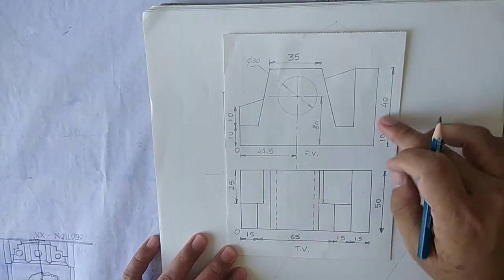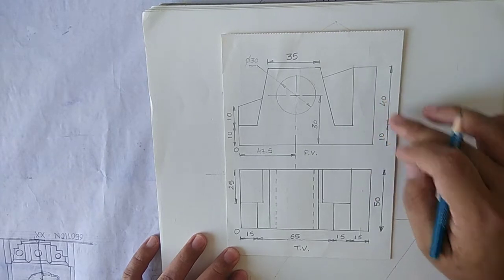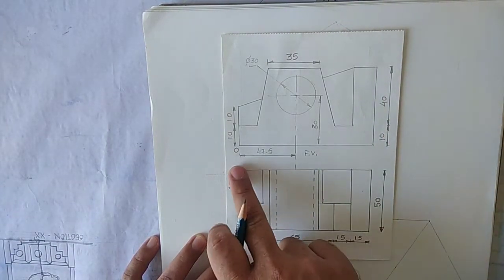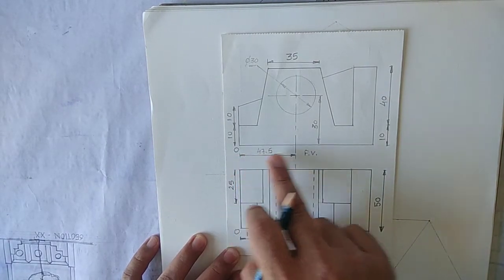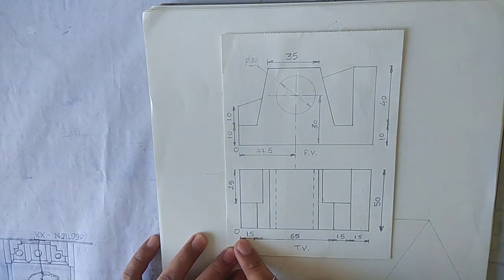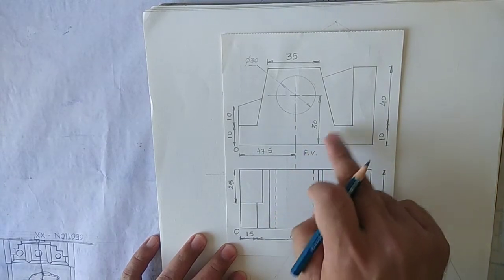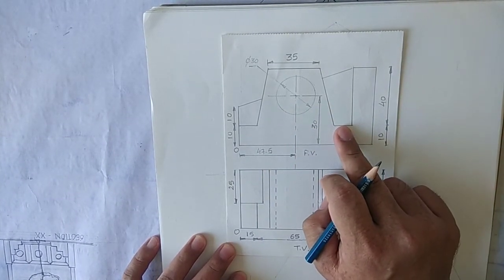Hello class, today we will discuss an isometric view problem. The given two views are the front view and the top view, and the origin is mentioned towards the left for the front view, and this is the origin for the top view. So as per the origin positions, class, your front view will lie on the right plane.